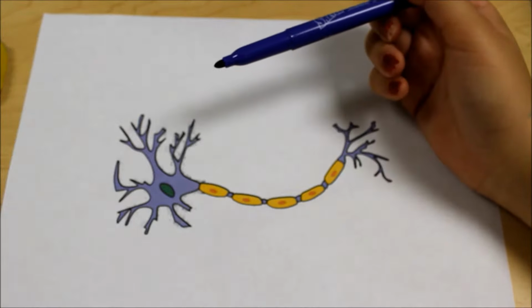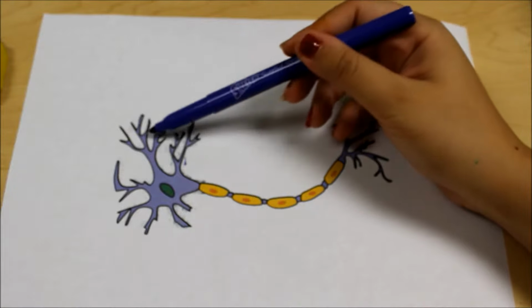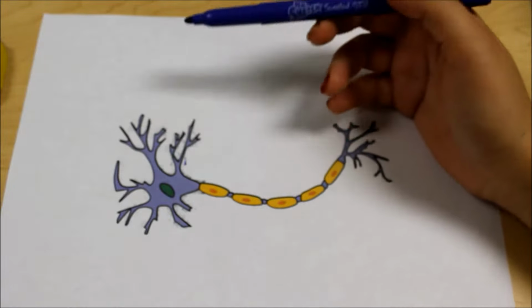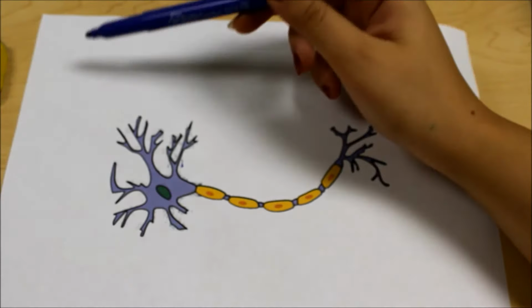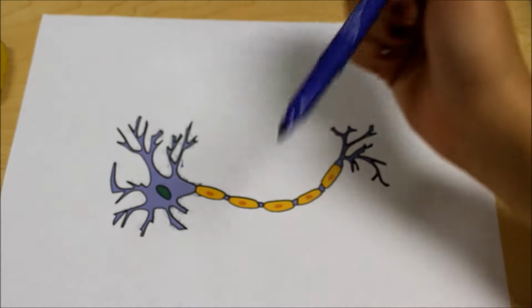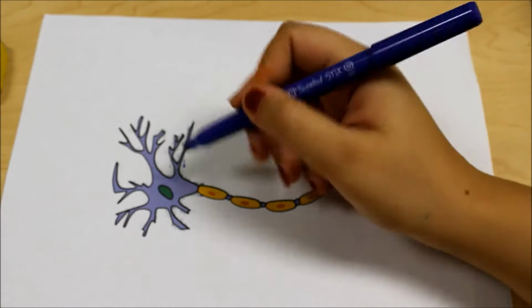The one that we're going to talk about a lot is this part here, which is called dendrites. The dendrites receive messages. It's called the receptive region because it receives a lot of messages from the neighboring neurons and stuff.